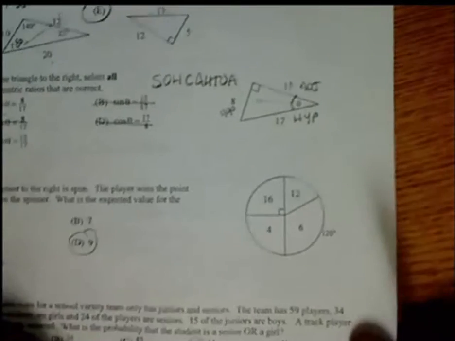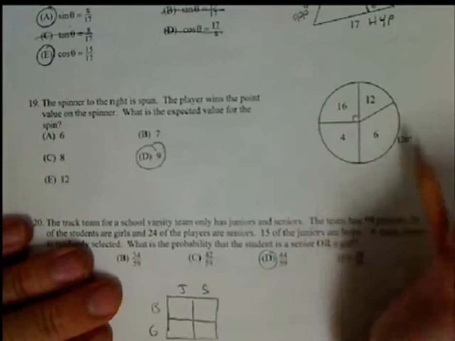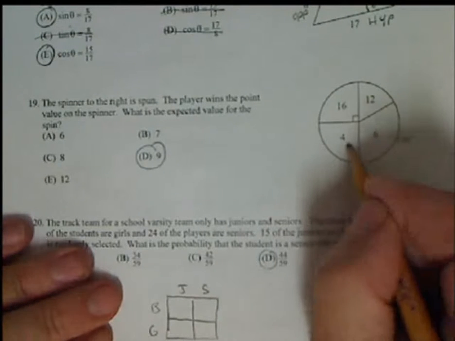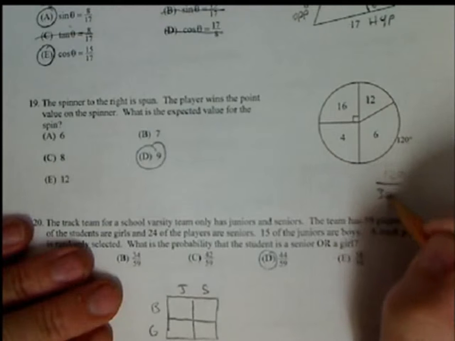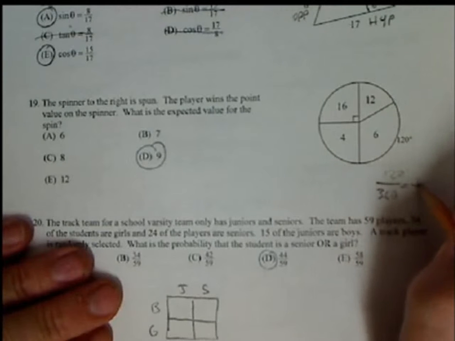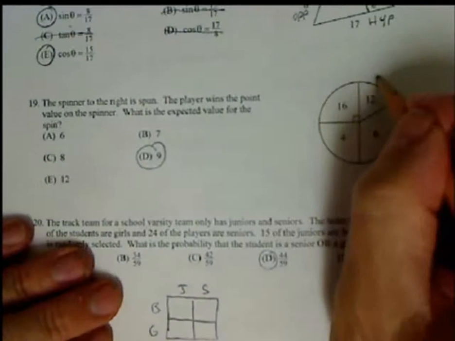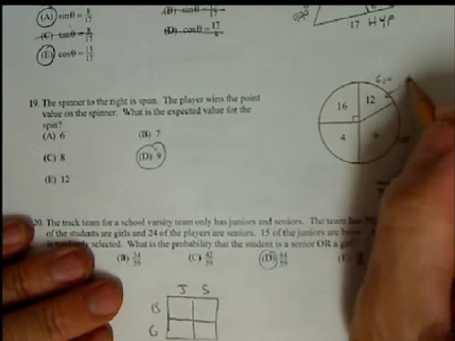Okay, for our expected value, you're going to take each one of these and find their area, in terms of what fraction of the circle it is. Well, this is a quarter, this is a quarter. 120 divided by 360 equals 1/3. These two have to add up to 180, so that makes this 60 degrees. This represents 1/6.